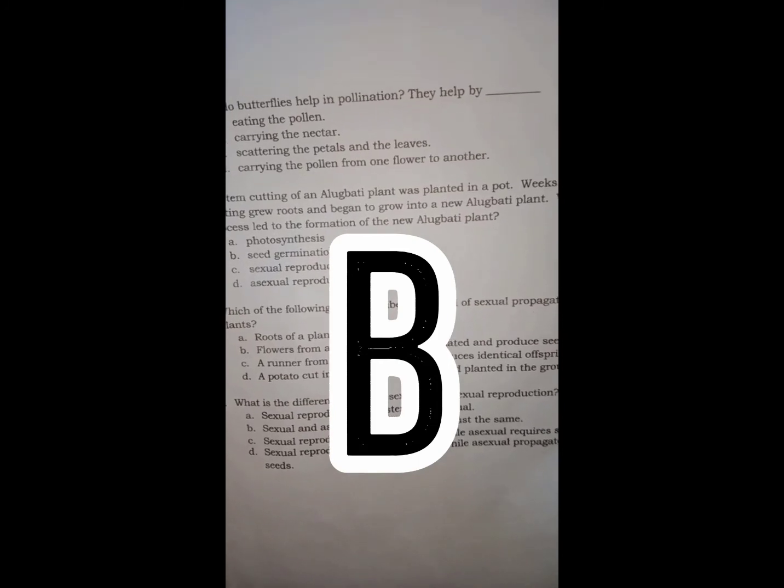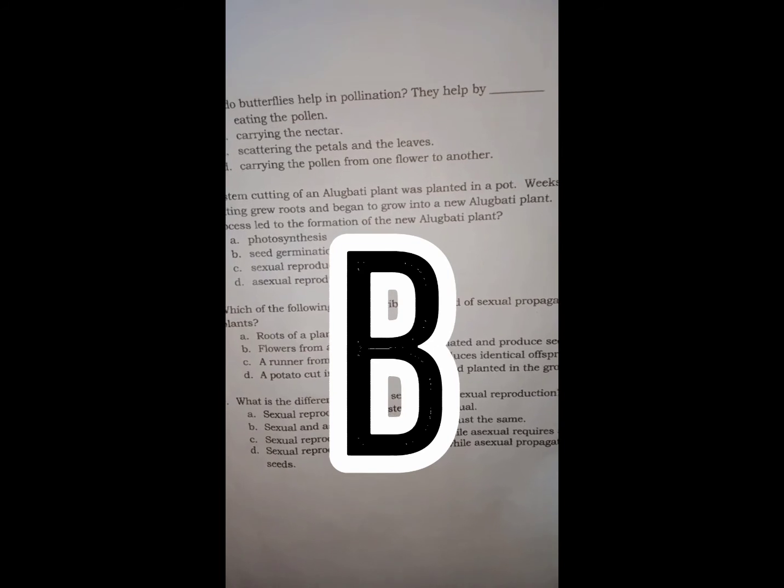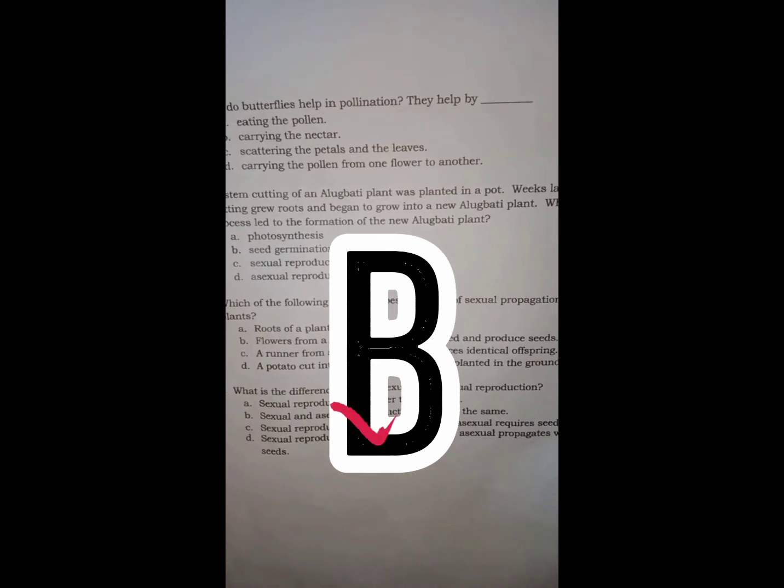C. A runner from a strawberry plant produces an identical offspring. D. A potato cut into a dice with one eye and planted in the ground. Now, if your answer is letter B, flowers from a mango plant are pollinated and produce seeds, the answer is check. Let's proceed to number 10.